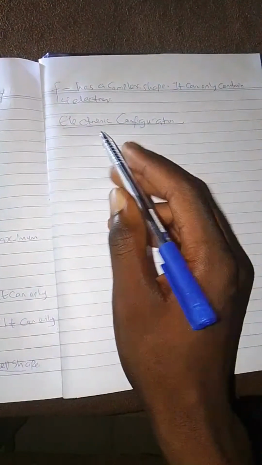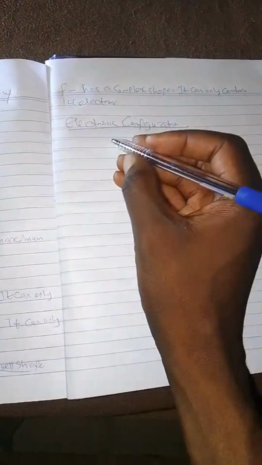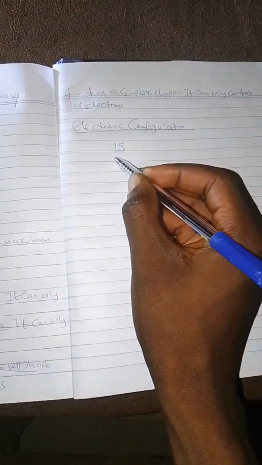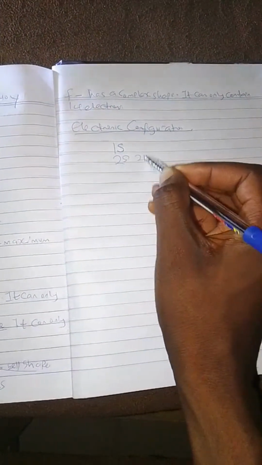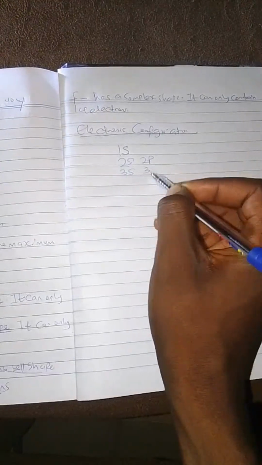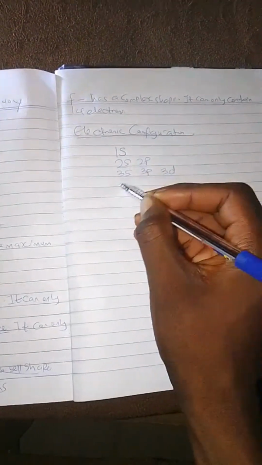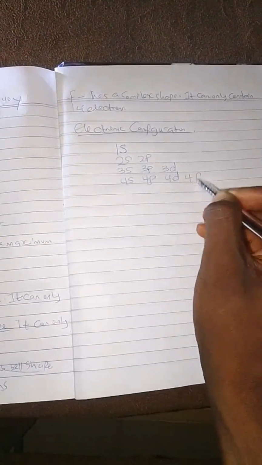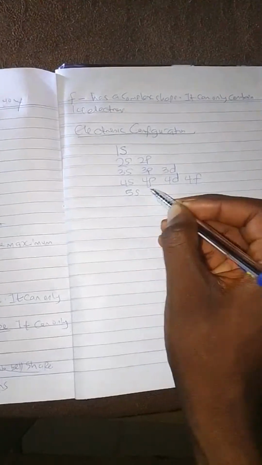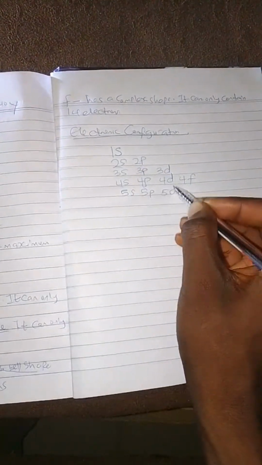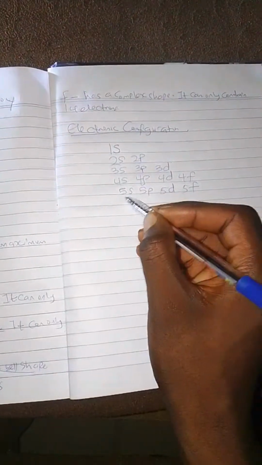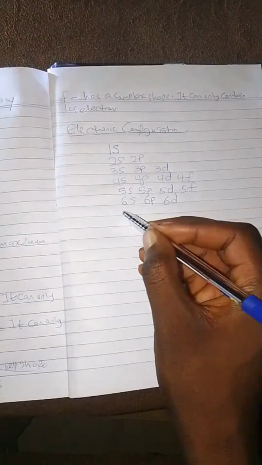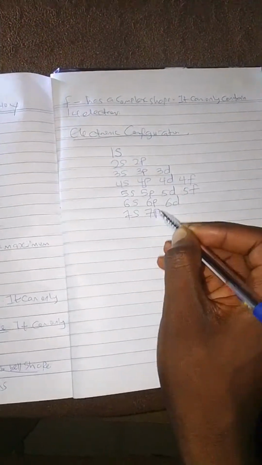So how do we write electronic configuration? We need to know this. This is how to write it. We have 1s, 2s, 2p, 3s, 3p, 3d, 4s, 4p, 4d, 4f, 5s, 5p, 5d, 5f, 6s, 6p, 6d, 7s, 7p.